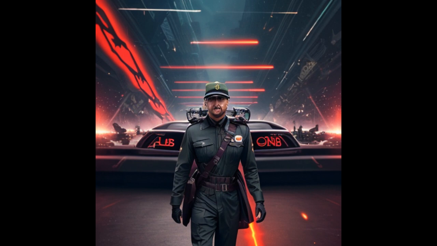No guide on FUBARing the timeline would be complete without mentioning time travel. While time travel may exist only in the realm of science fiction, the consequences of meddling with the past can be disastrous. Change a small event in the past, and before you know it, you've created a ripple effect that alters the course of history.